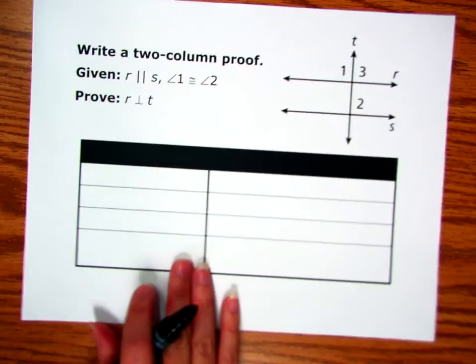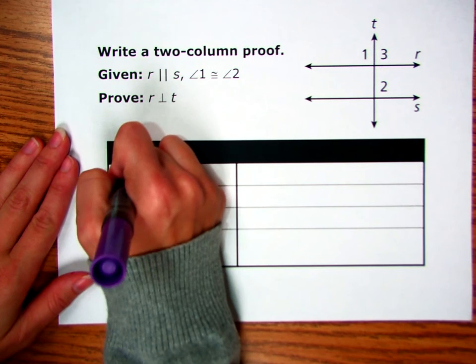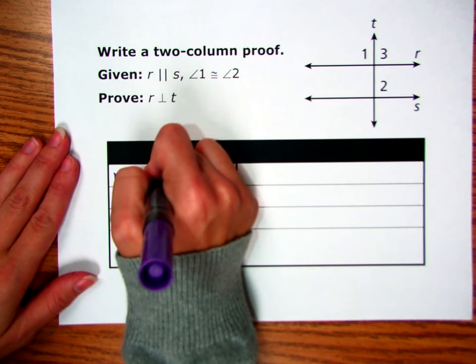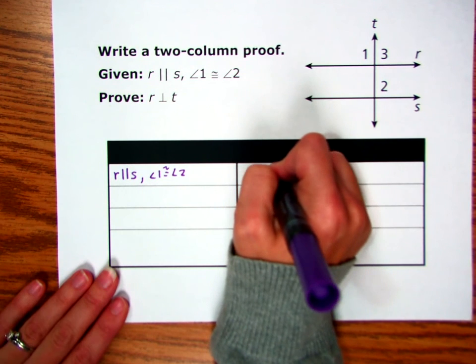Finally, we have a two-column proof here. And again, always with a two-column proof, you're going to start with your given. So R is parallel to S, as well as angle 1 is congruent to angle 2. And the reason? That is given.